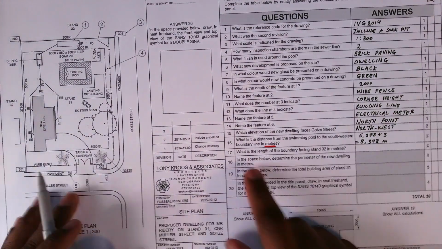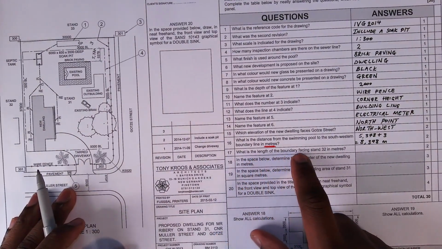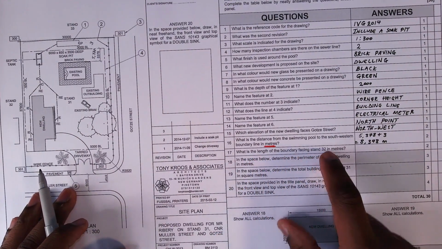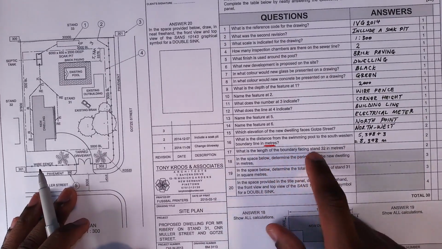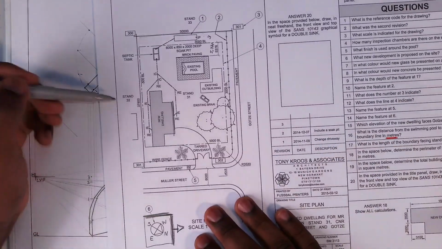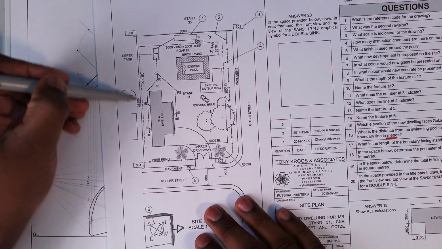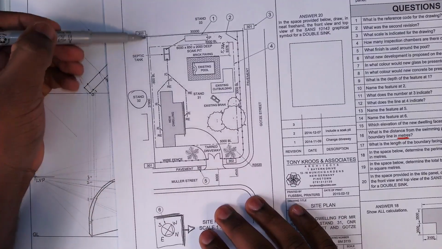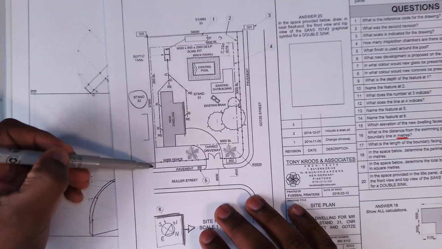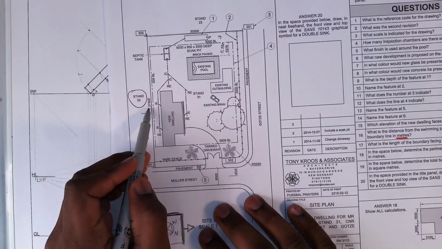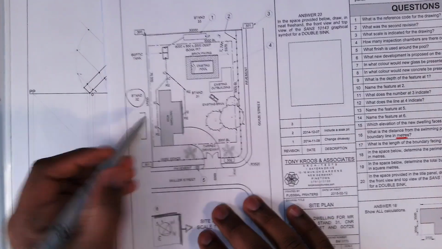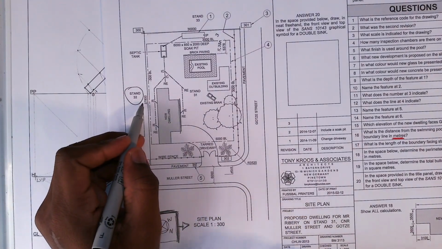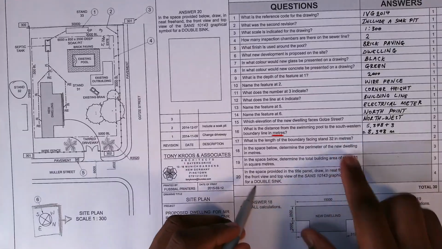All right, okay, what is the length of the boundary facing stand 32 in meters? Where is stand 32? This is stand 32 here, and the boundary line is there. All right, so we are given this number. This is the distance of this boundary line. It's 37,800. So they're saying in meters.